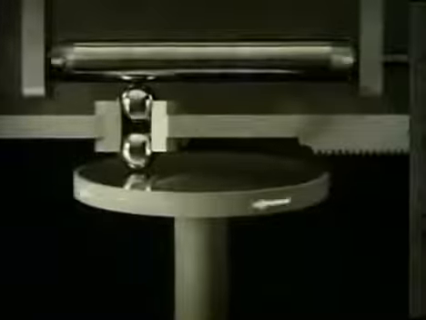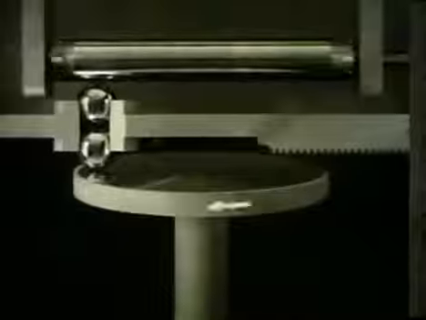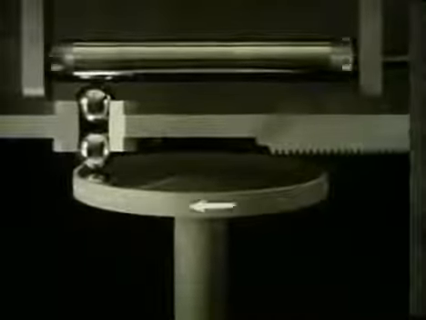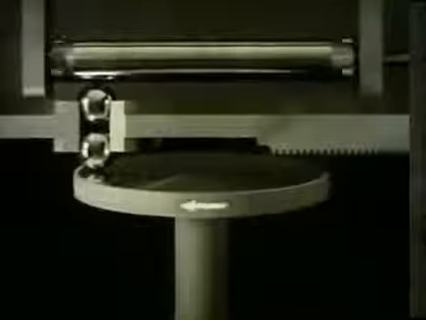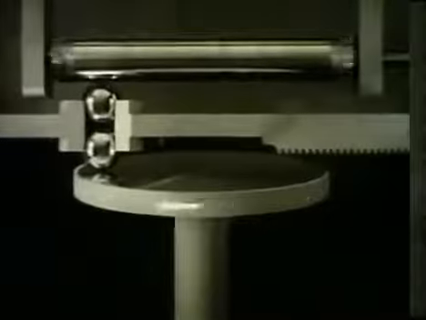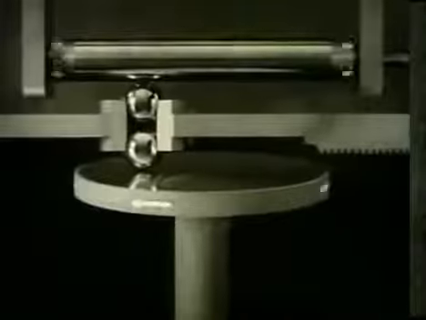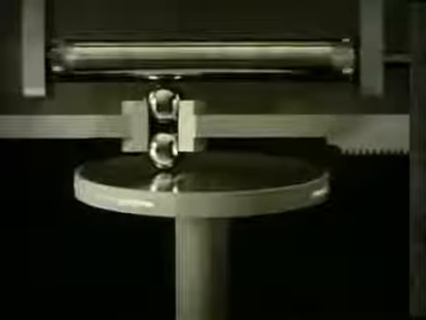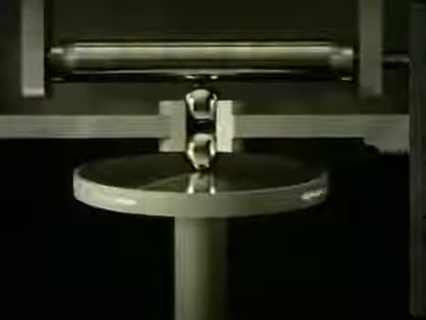When the balls are near the edge of the disc, the roller turns at maximum speed. Roller speed decreases as the balls approach the disc's center. And, at center, roller speed is 0.